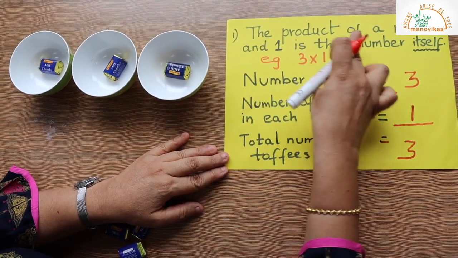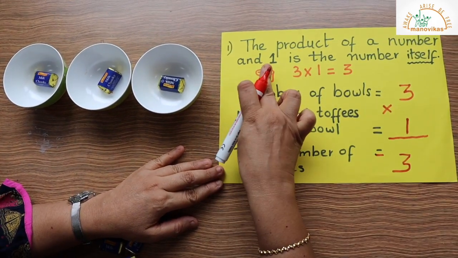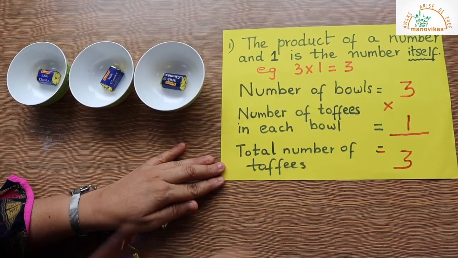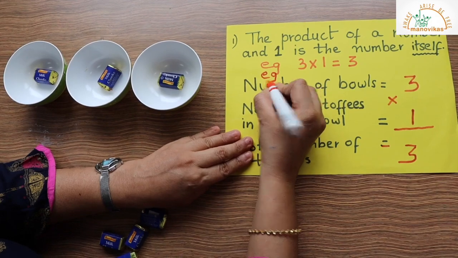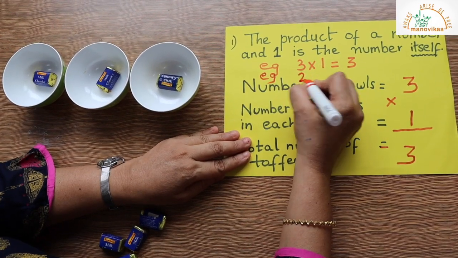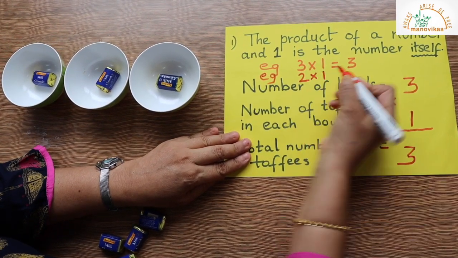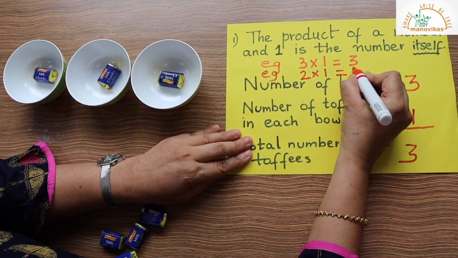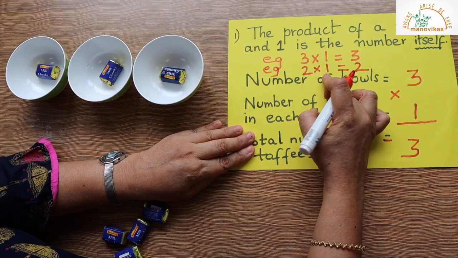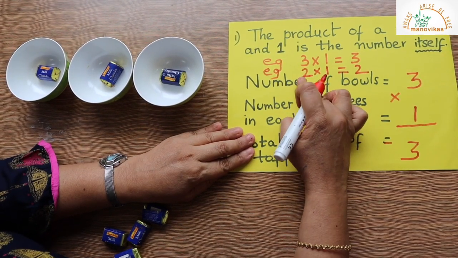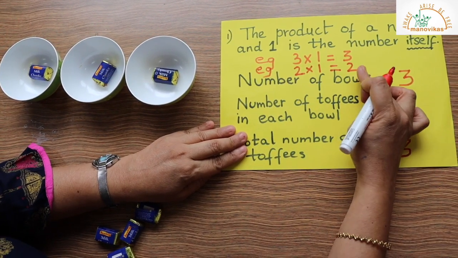The product of a number and 1 is the number itself. You can take any number. The second example, 2 multiplied by 1 will give you how much? 2. So 2 multiplied by 1 will give me the number itself, that is 2.